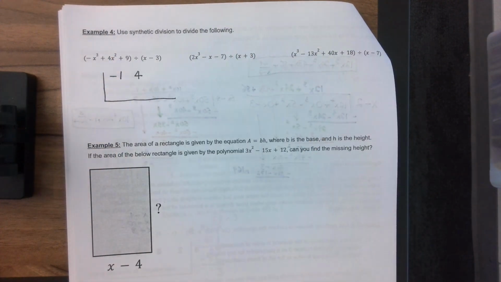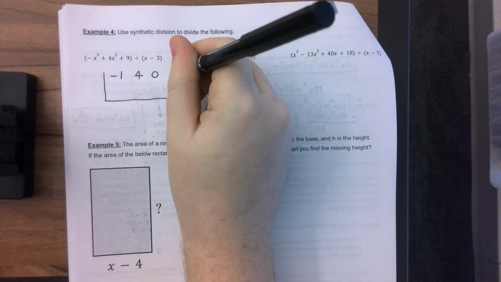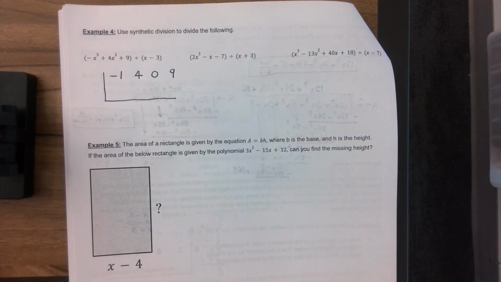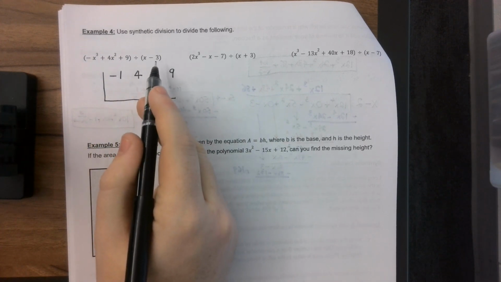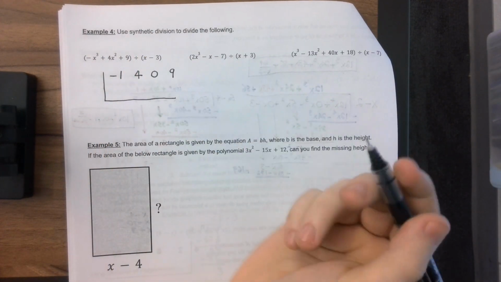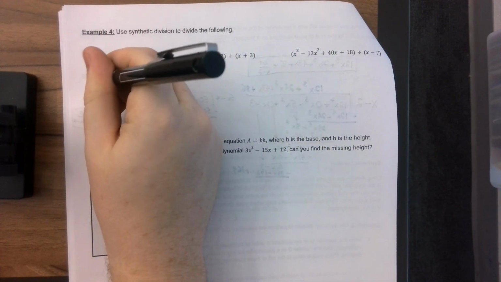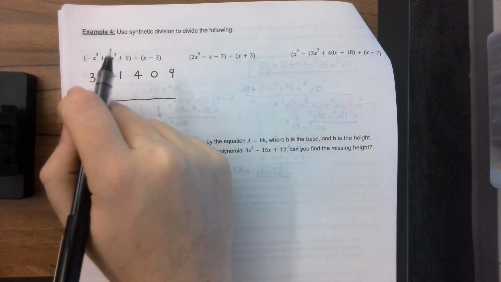But we're missing an x term, so we have to put a 0. And then our last term is 9. That's our constant term. In front of this, we put the k value of our divisor. It's going to be 3. Remember, it's x minus your k value. So if it's x minus 3, we put a positive 3 there.